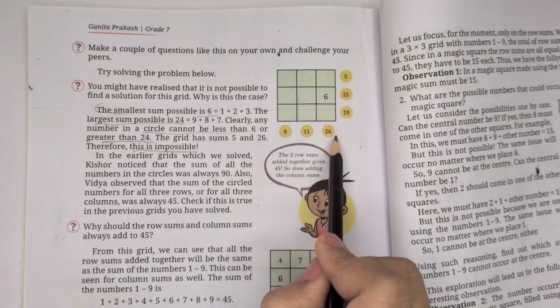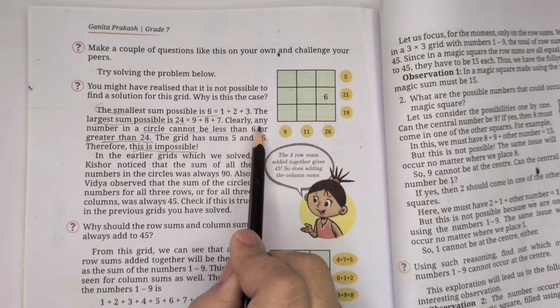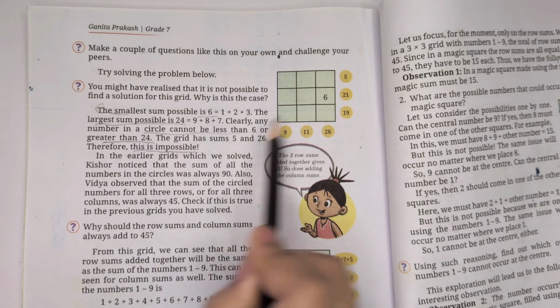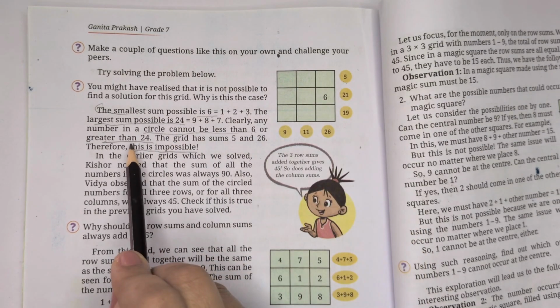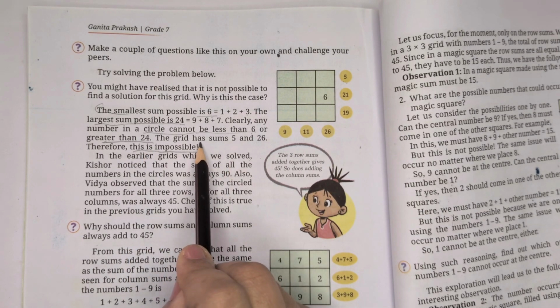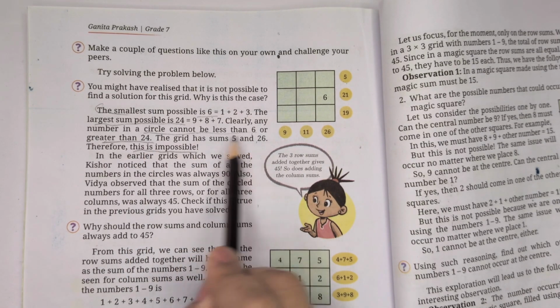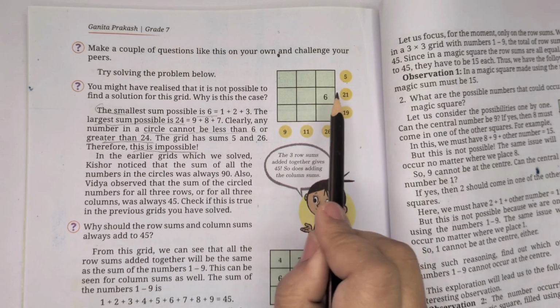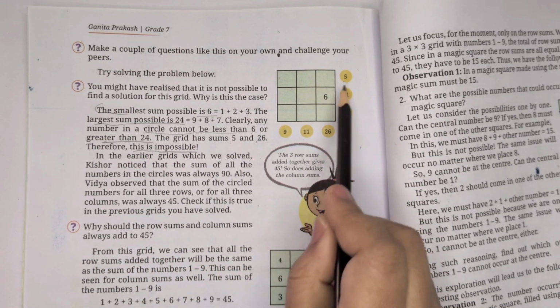That also is not possible. So we can write here clearly: any number in the circle cannot be less than 6, but 5 is here, or greater than 24, but 26 is here. So the grid has sums 5 and 26. Therefore this is impossible. It is not possible to complete the grid this way.